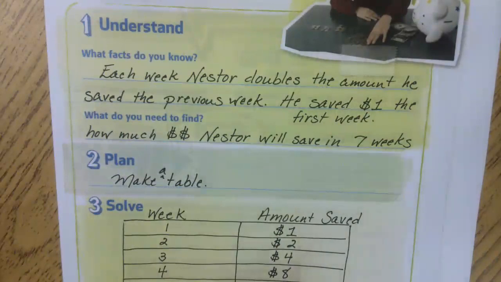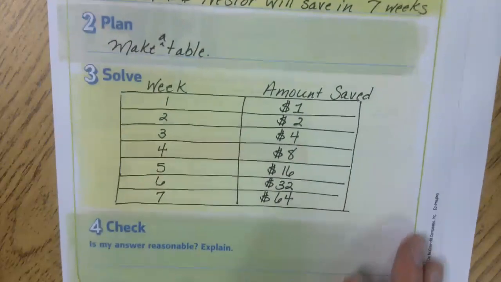So I'm thinking in week 7, he saved $64. In week 6, he saved 32. But if you want to know how much money he has total for all 7 weeks, what are we going to have to do? What are we going to have to do with all of our numbers here?